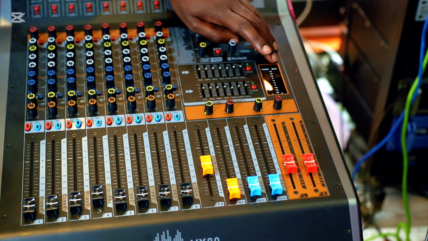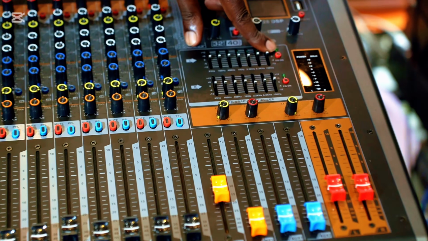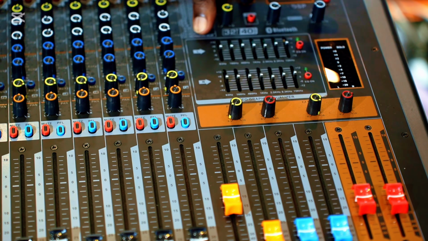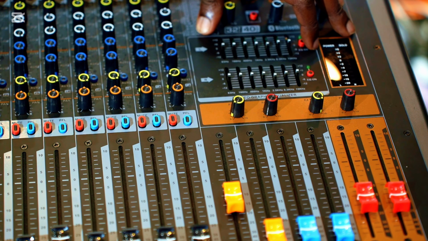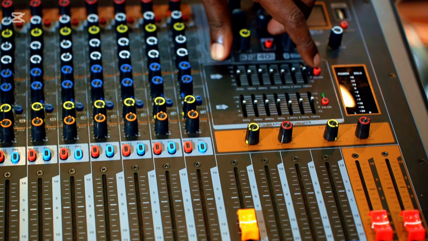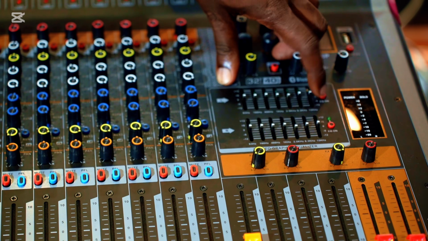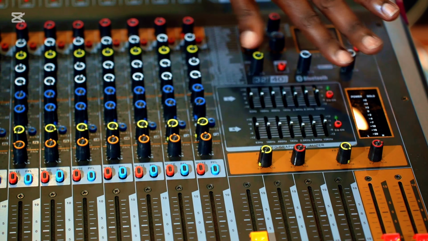Then you have all these things. You can either activate or deactivate the equalizer. You have this button over here. If you want it to go flat, it will go flat as per the settings of the mixer. But if you believe in your own equalization, then you activate by this button and you're able to equalize for your own self.